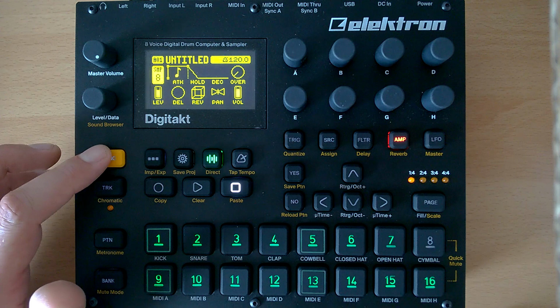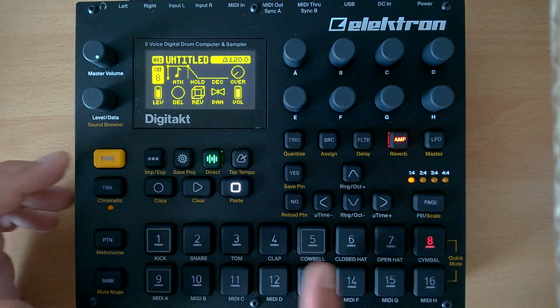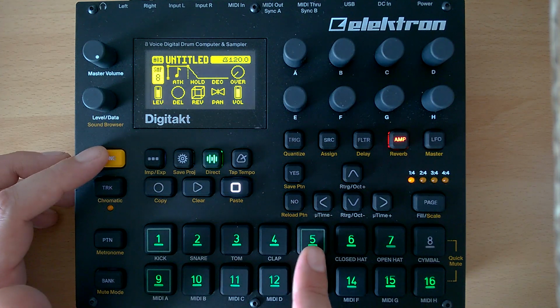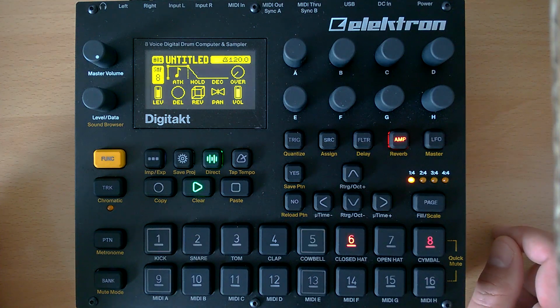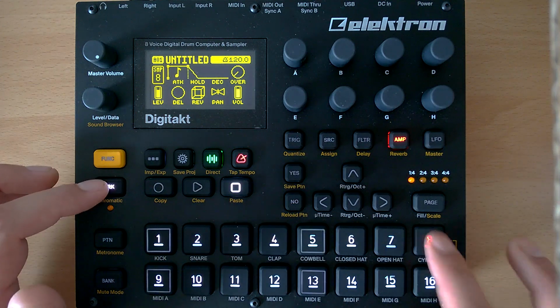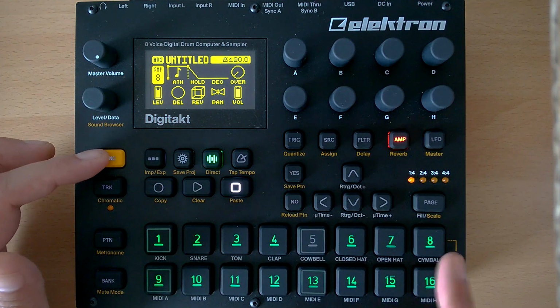Now let's compare these. This is the one without the resampling. And this is the one with our resampled loop.